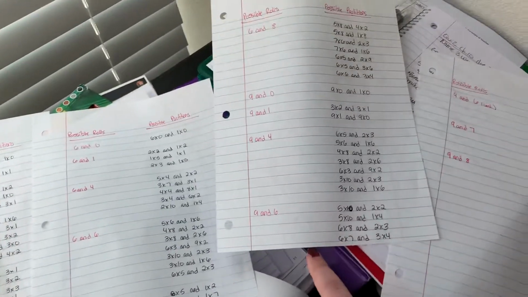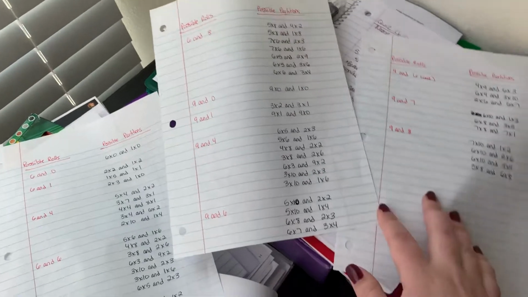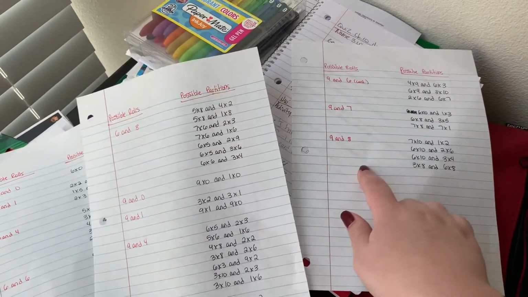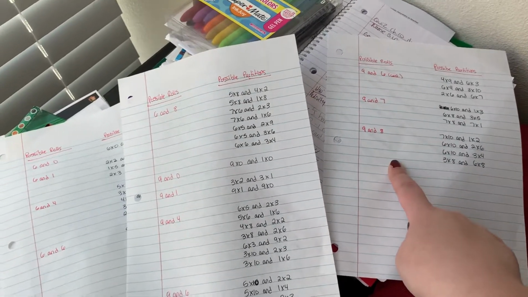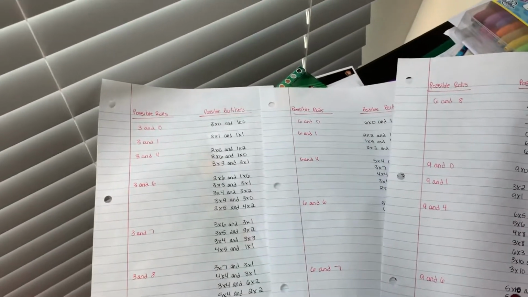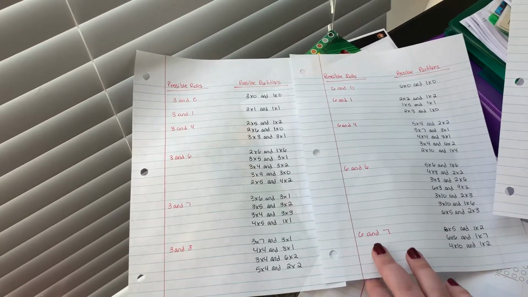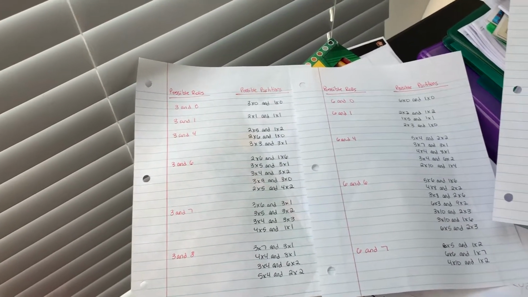For the sake of this game, I went ahead and listed out all the different rows for the 3s, 6s, 9s, and I wrote out all the possible partitions that would go along with the facts. I would maybe have students have a piece of paper where they can work out the different problems, or maybe have a cheat sheet in the little bag with the activity so they can check themselves.